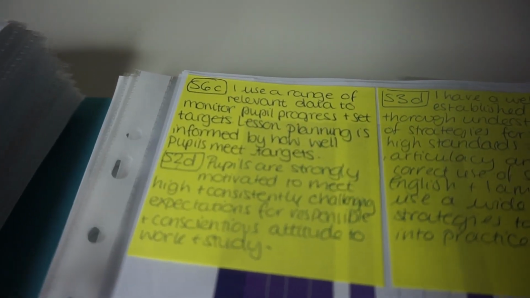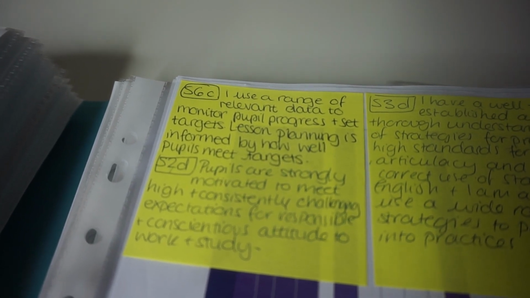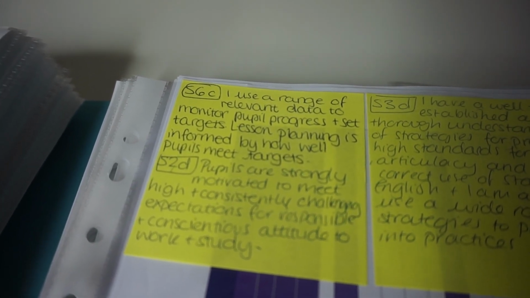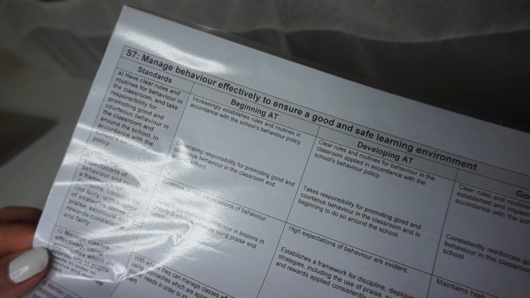So I've referenced standard 6C. I use a range of relevant data to monitor pupil progress and set targets. Lesson planning is informed by how well pupils meet targets. Standard 7, manage behaviour effectively to ensure a good and safe learning environment.